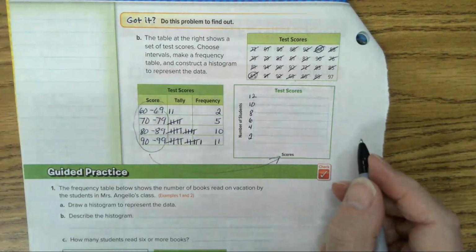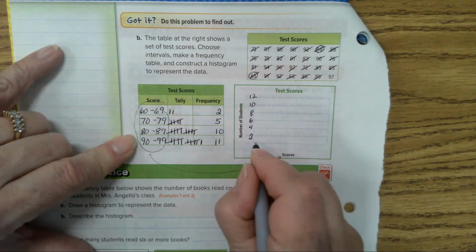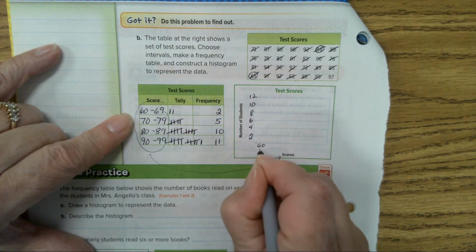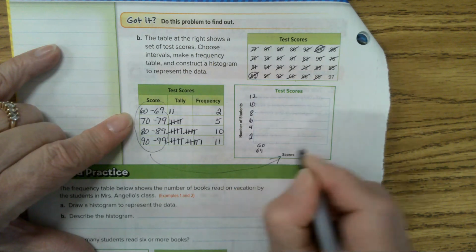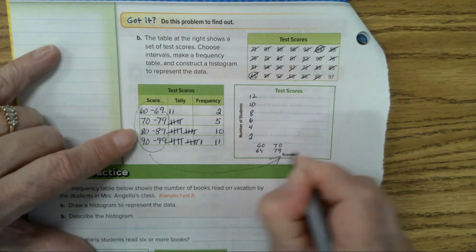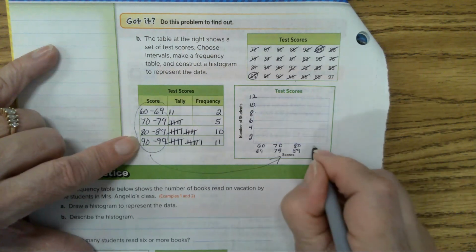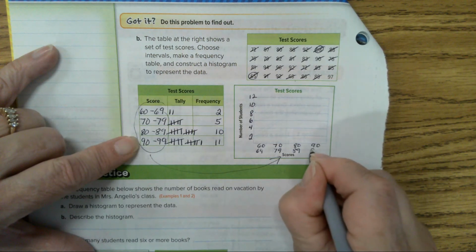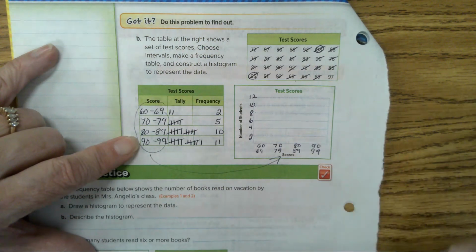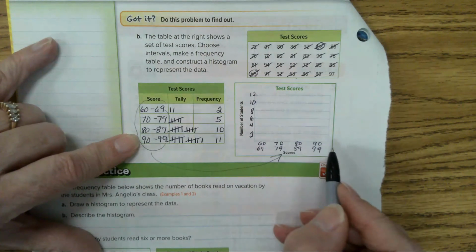The hardest part is fitting in our intervals. We have 4 of them. So I'm going to do 60 to 69, 70 to 79, 80 to 89, and 90 to 99. Okay, see how I've got my intervals? There wasn't enough room for me to write them crossways.